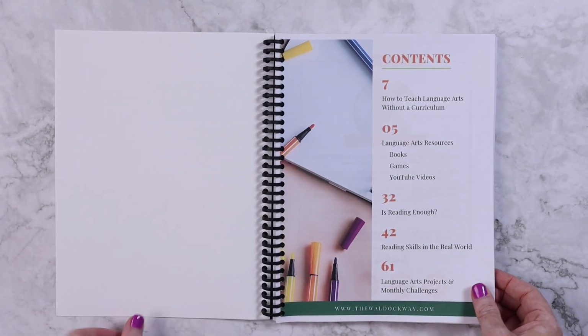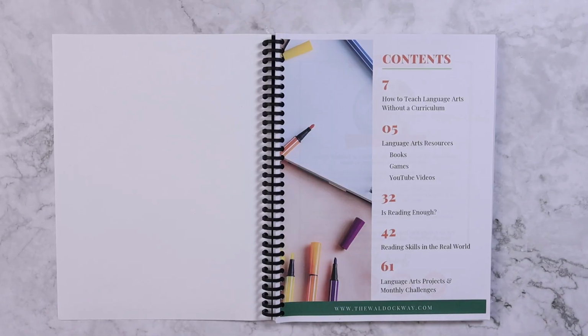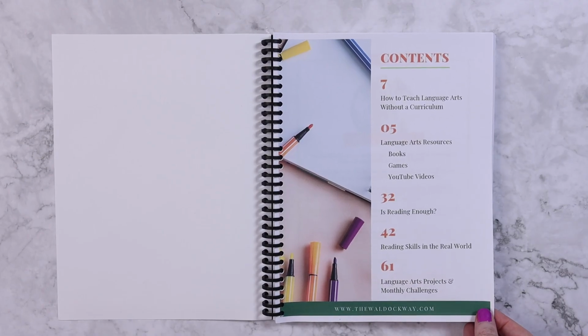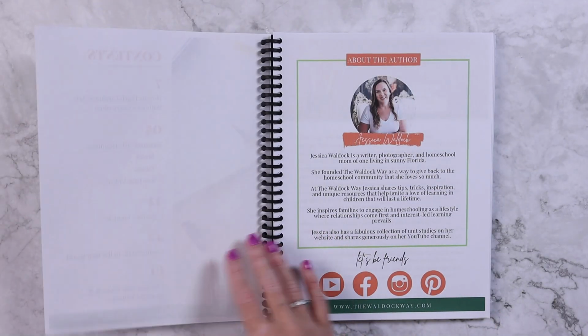Okay, inside for table of contents, we have how to teach language arts without a curriculum, language arts resources, is reading enough, reading skills in the real world, and then we have language arts projects and monthly challenges.